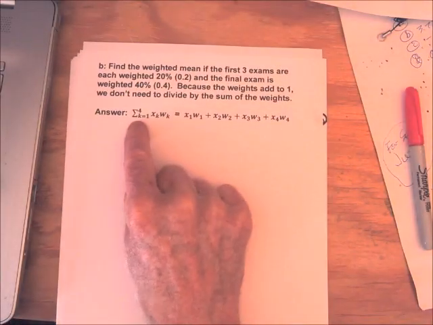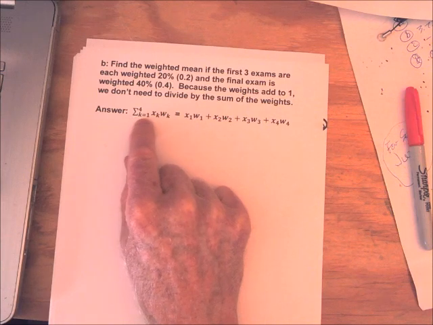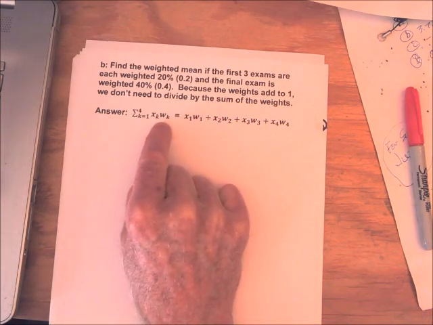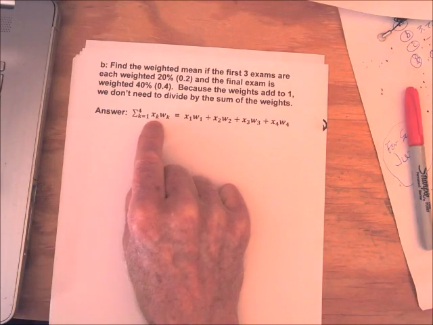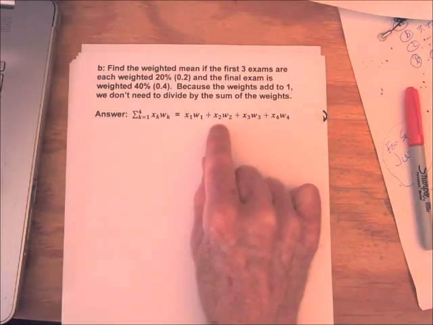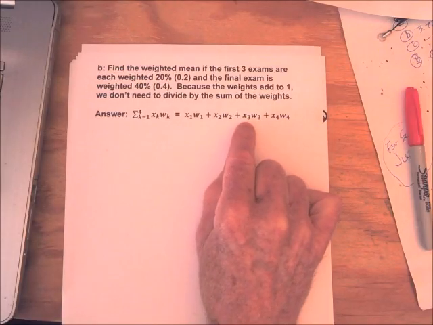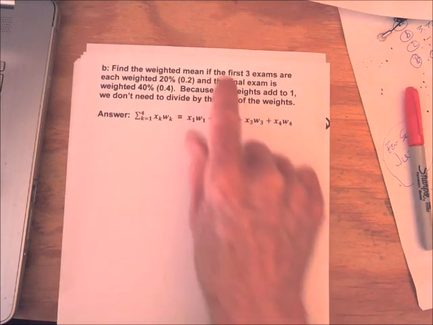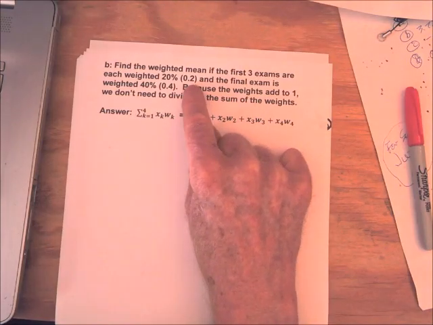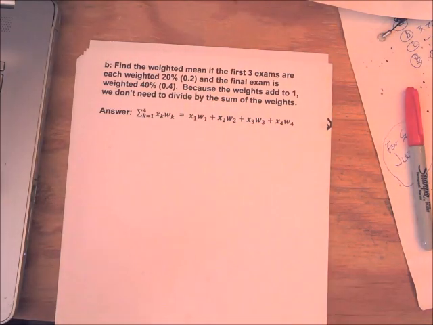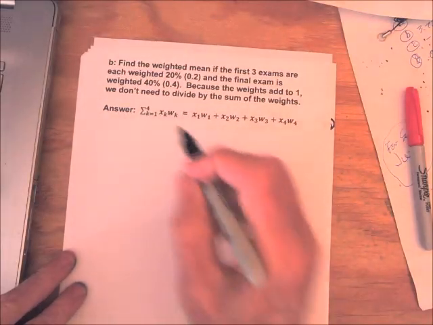So Greek letter sigma meaning sum again, and we have 4 scores. We're going 1 to 4. So it's each exam score times its weight. So it'll be x1 times w1 plus x2 times w2 plus x3 times w3 plus x4 times w4. So here we're given the first 3 exams are each weighted 20%, and the final exam is 40%. So we'll have the same scores we had before.